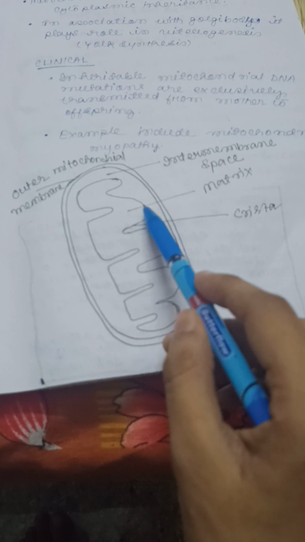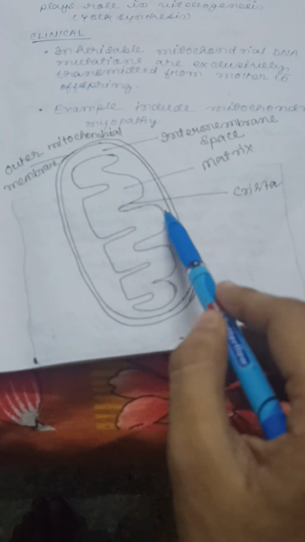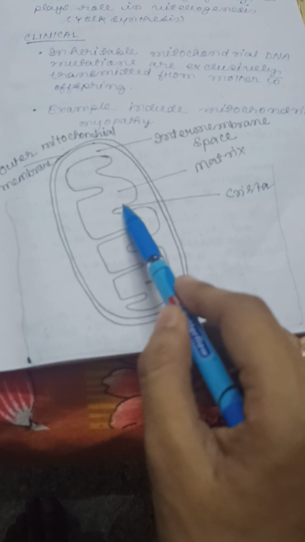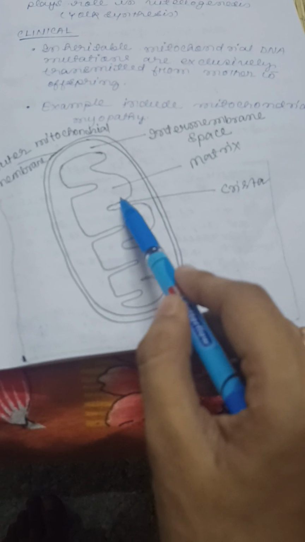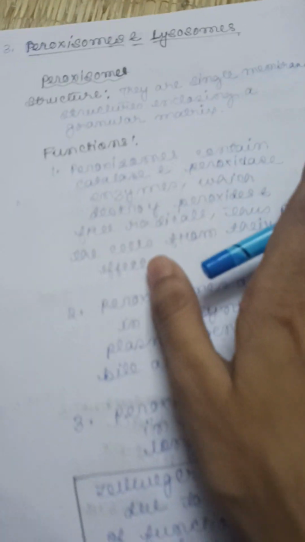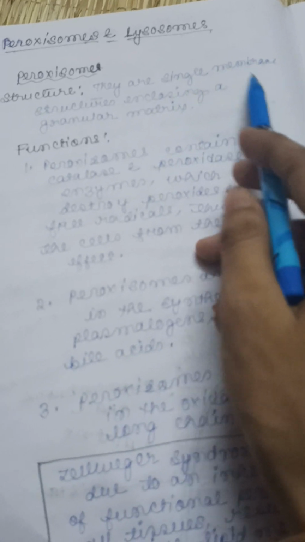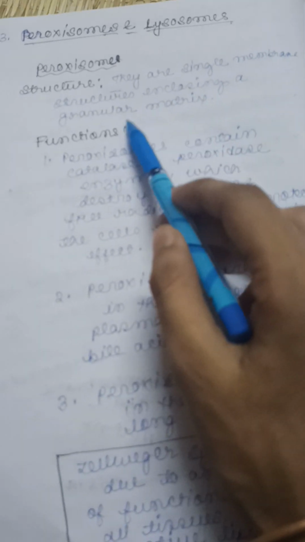this is the inner membrane space, this is the outer membrane, this is the intermembrane space, this is the matrix, and this is the cristae. Between the cristae, that is the outer layer of matrix is the cristae, and peroxisomes and lysosomes. Peroxisomes, the structure, they are single membrane structures enclosing a granular matrix.